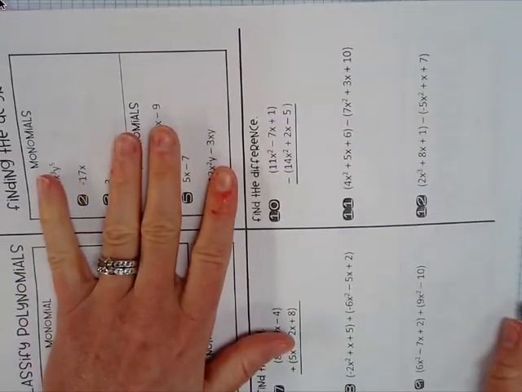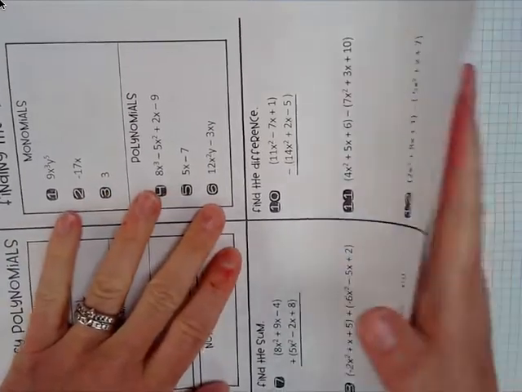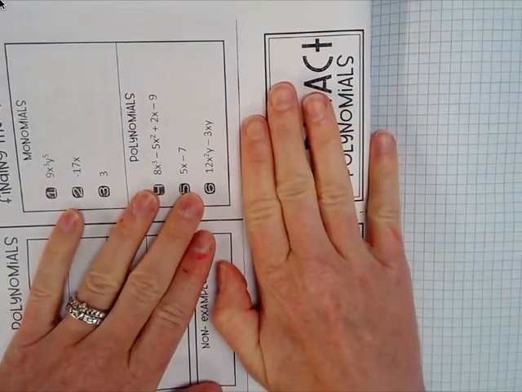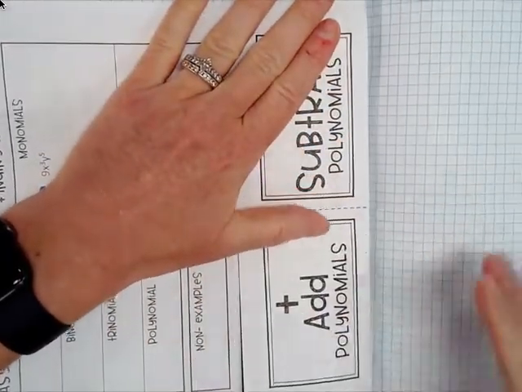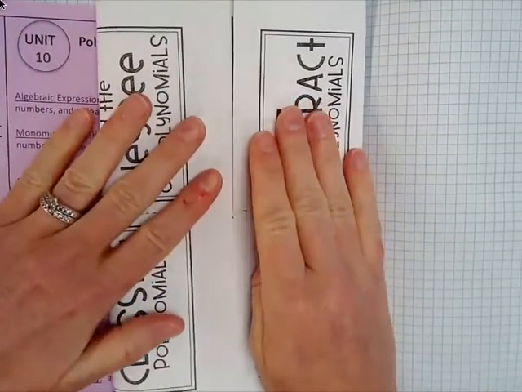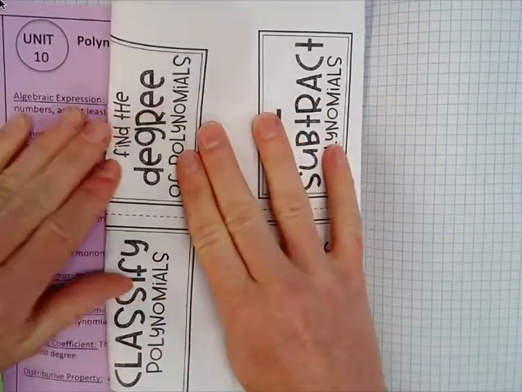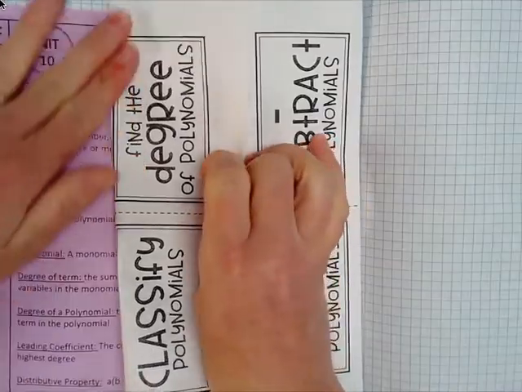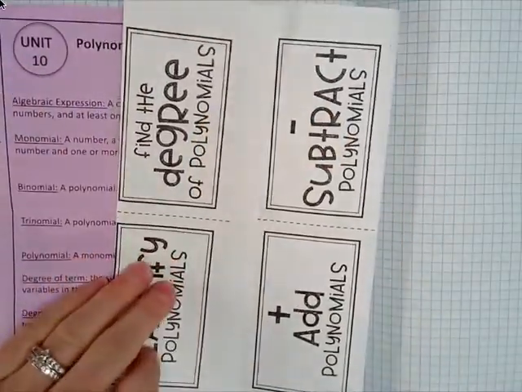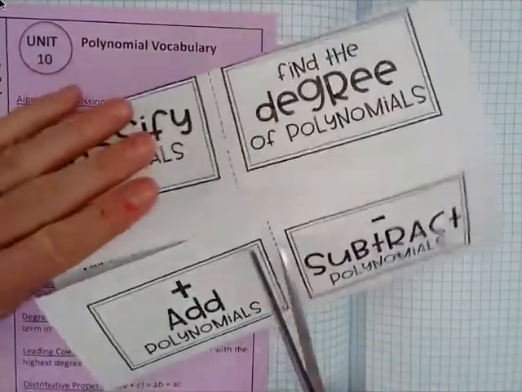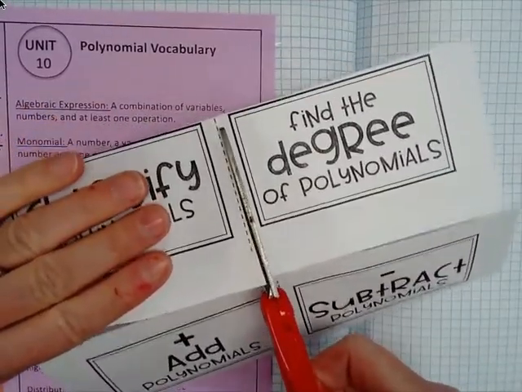So you're going to take the paper that you have this side up with the problems, and then fold it to the center. And cut on the dotted line.